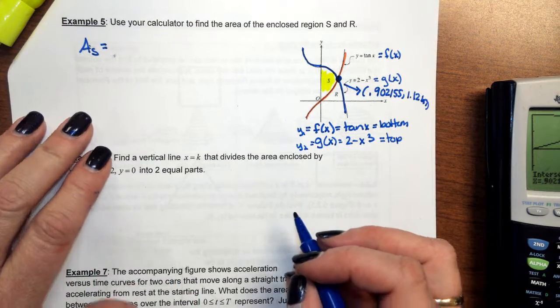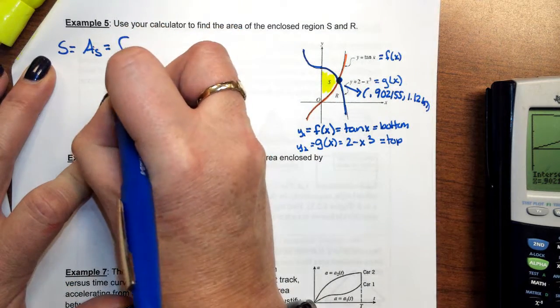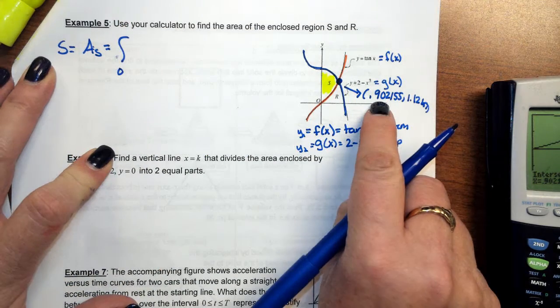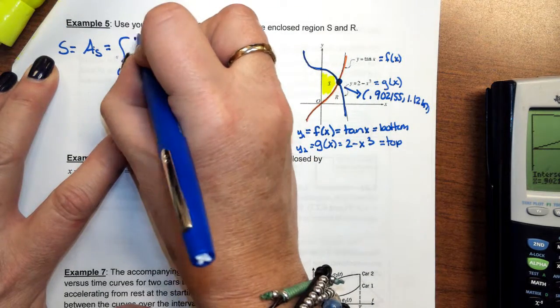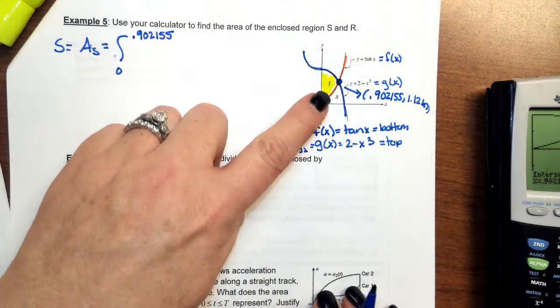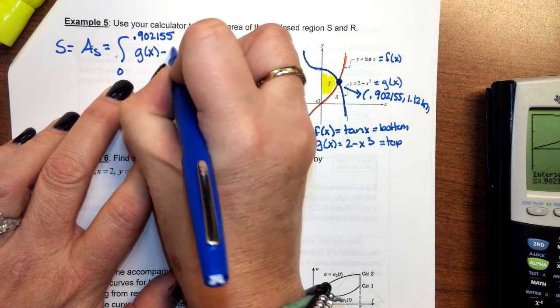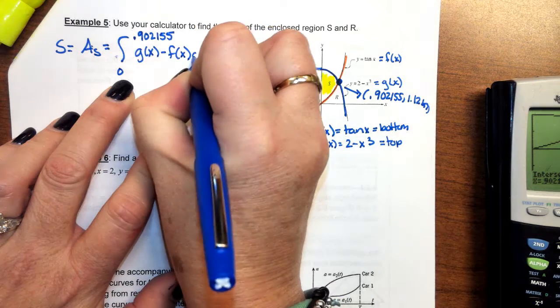So then my area for region S is going to be my antiderivative from 0. Again, I'm using my bounds in terms of x, to 0.902155. Again, top is my g of x minus f of x dx.